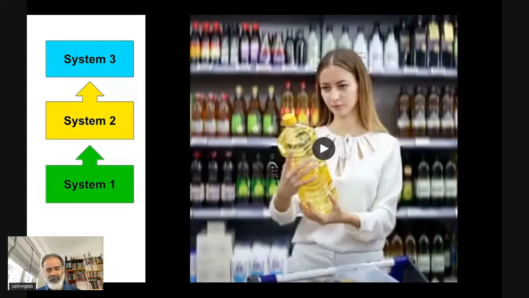What is System 3? She's visualizing the usage of this product. Think about it: I can use this product for the breakfast I'm going to prepare tomorrow morning. This will be good and tasty for my kids. So she's visualizing the usage. So System 1, she's attached to that brand. System 2, she's analyzing the specification.